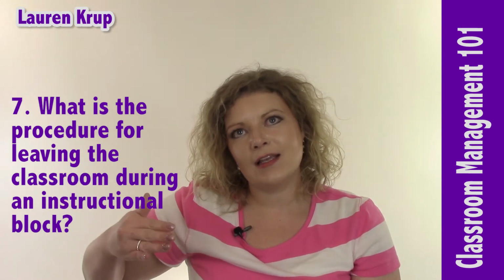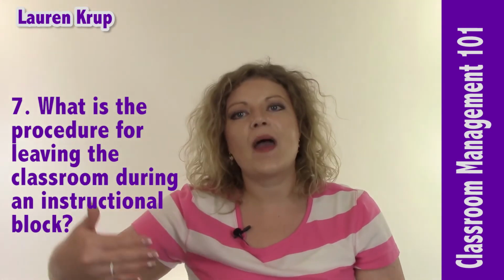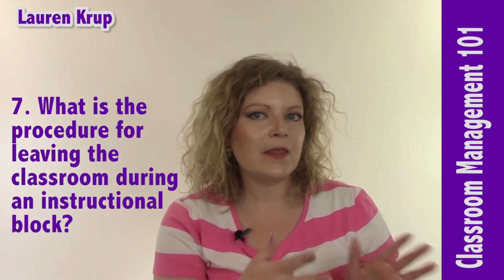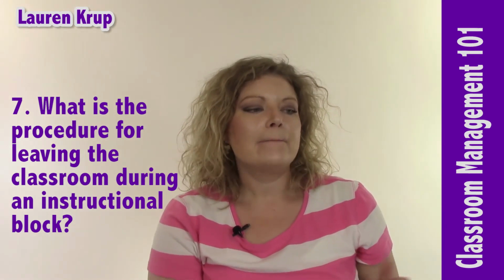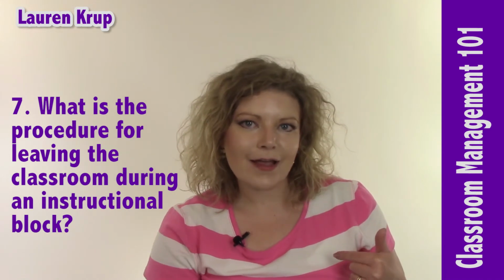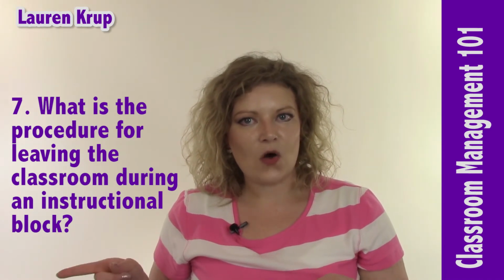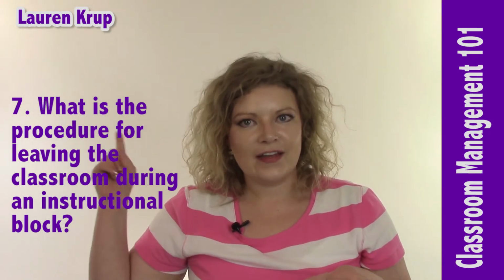Another procedure that I think all teachers should have is when they're transitioning out of the classroom as a group or going to the bathroom individually, something like that. When they leave the classroom, but it's still in your class time, how are they expected to conduct themselves in the hallway? All right. They need to get where they're going.